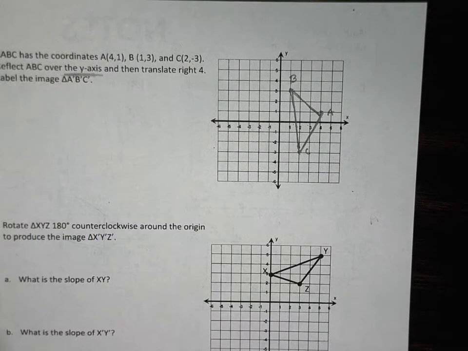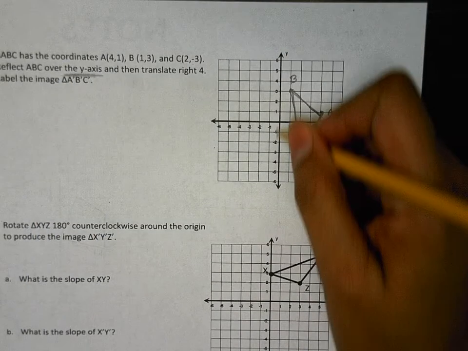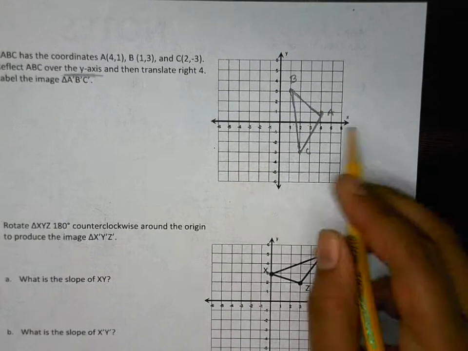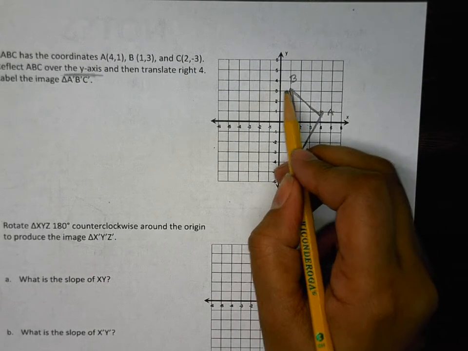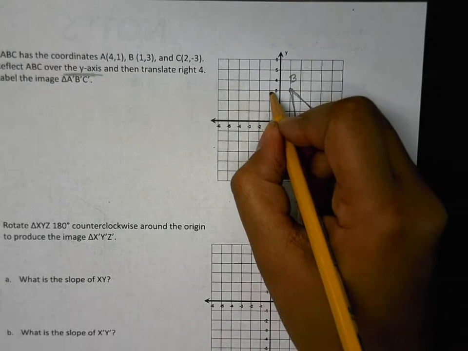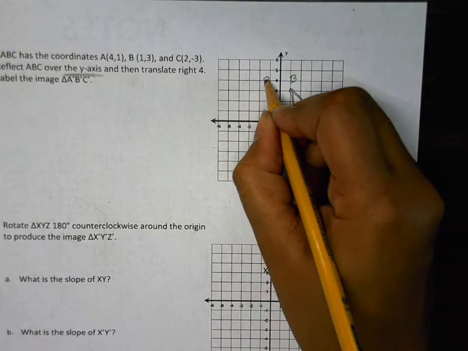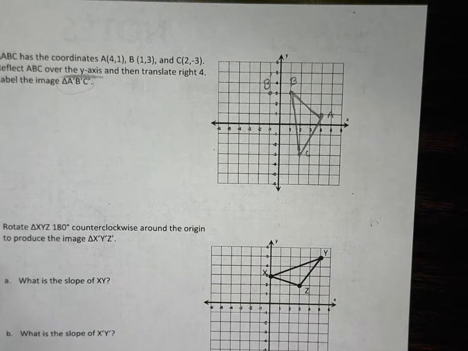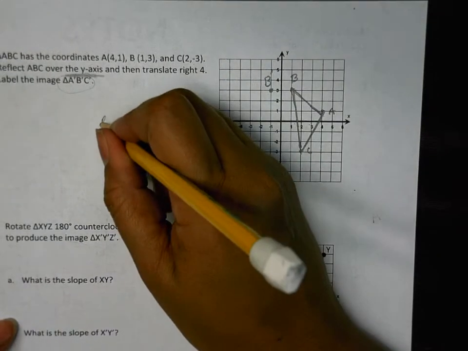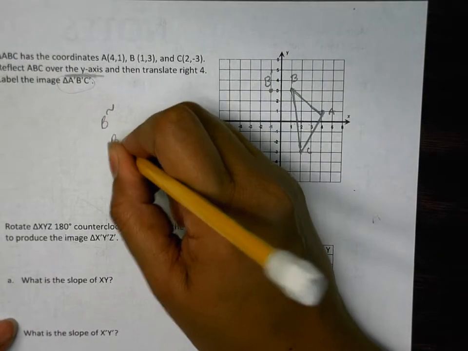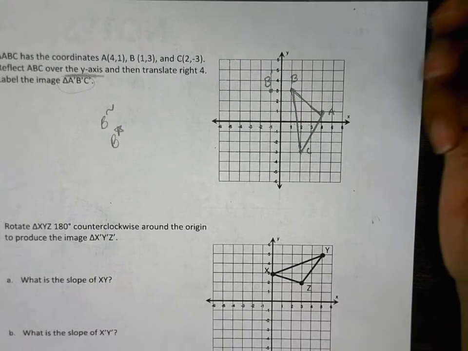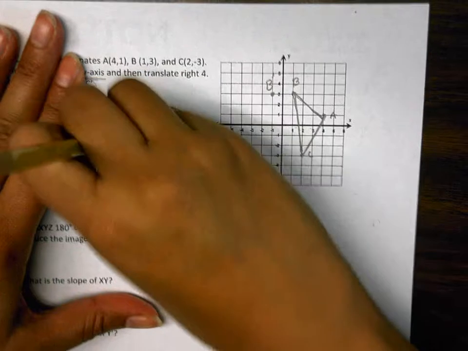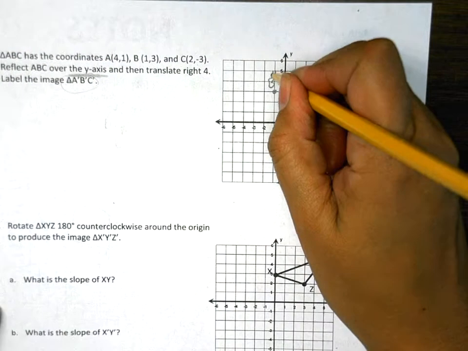Reflect over the y-axis. This is the y-axis, so I'm going to be reflecting right and left. Do you see that? Point B goes 1 to the right, so it's going to go 1 to the left. Now, I don't want to call it B prime only because they want me to call my final answer A prime, B prime, C prime. So you can do something like B with the squiggle, B with the star, or B with the double prime. It's up to you, as long as you don't call it B prime. I'll just put a double one there for now.